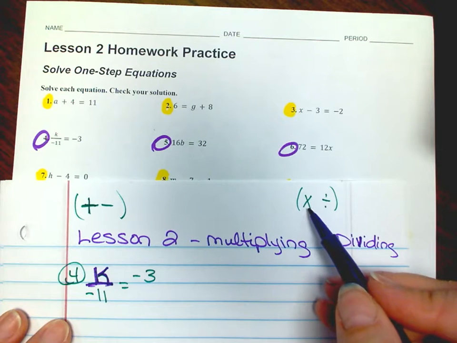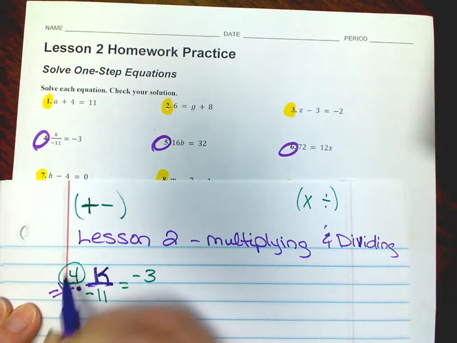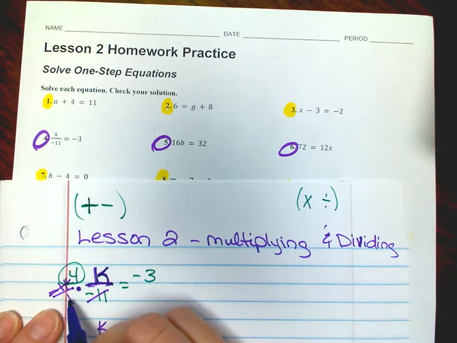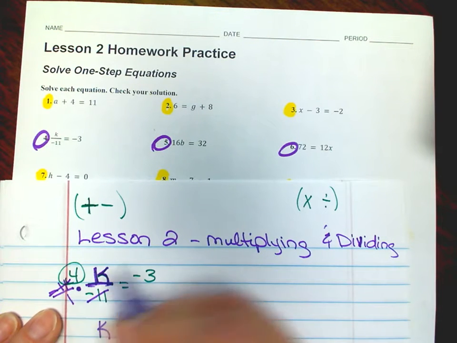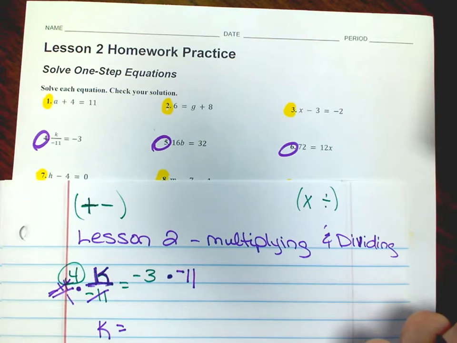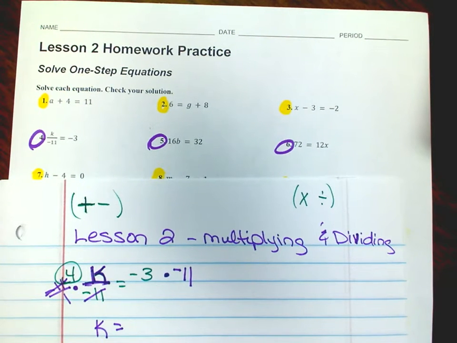So if it's dividing, I'm going to multiply. So I'm going to multiply by negative 11, and that cancels it out, and that leaves k by itself. So if I multiply by negative 11 on this side, I must multiply by negative 11 on the other side. Remember your rules. Negative times a negative becomes a positive.